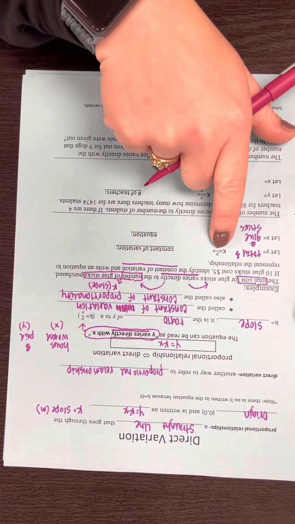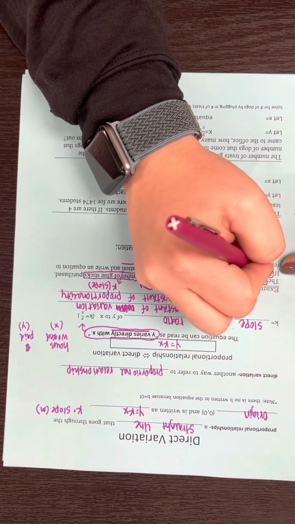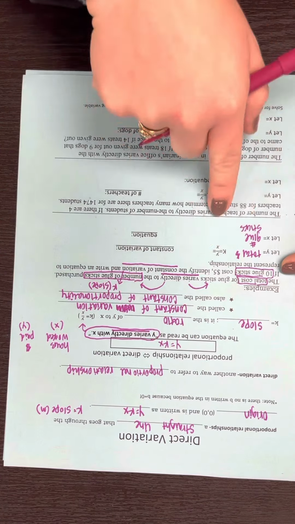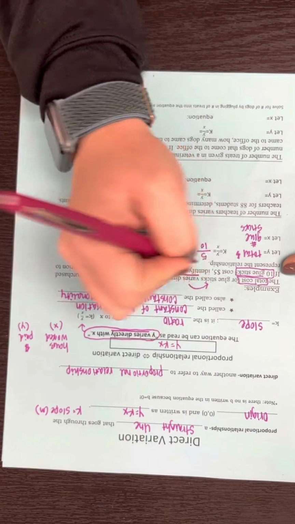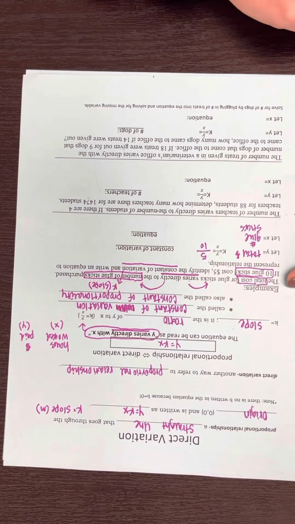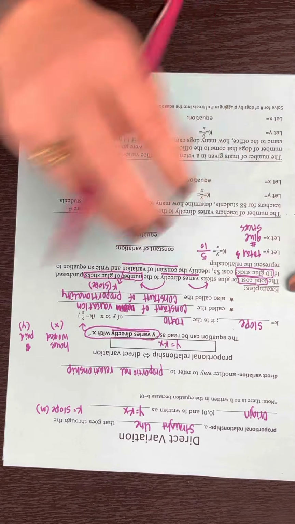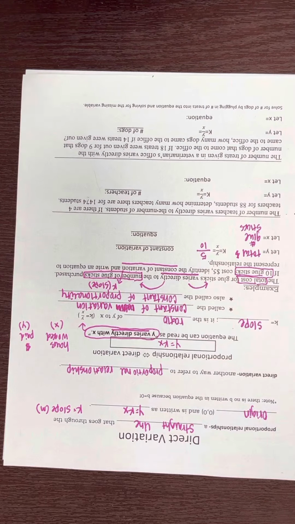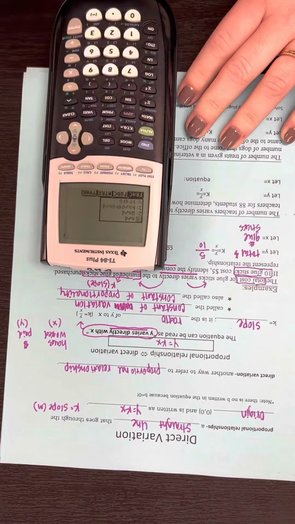Okay, so if we're looking at a ratio of y to x, we know that x goes with glue sticks, that's on the bottom, so 10 glue sticks on the bottom, and on top is $5. Okay, so if we wanted to find the constant of variation, we know that this is our slope, so we are just going to take that fraction and simplify it.